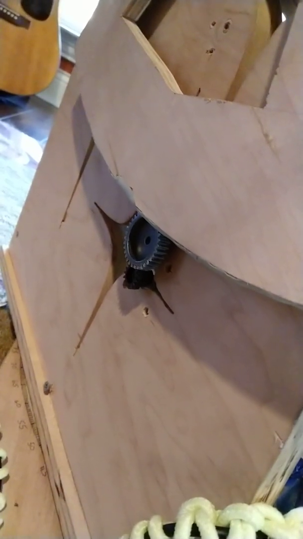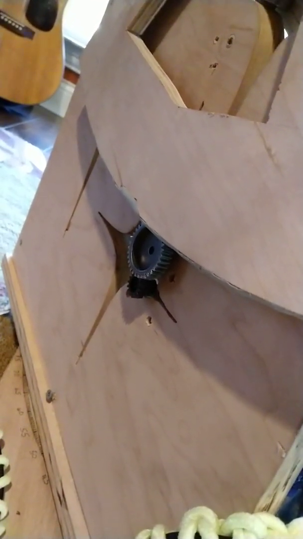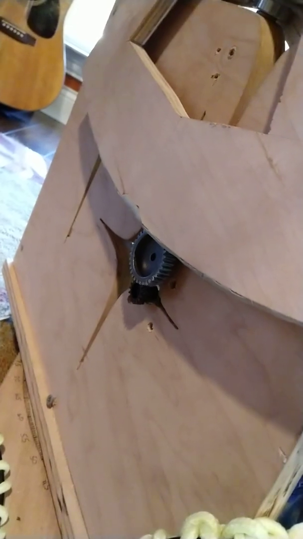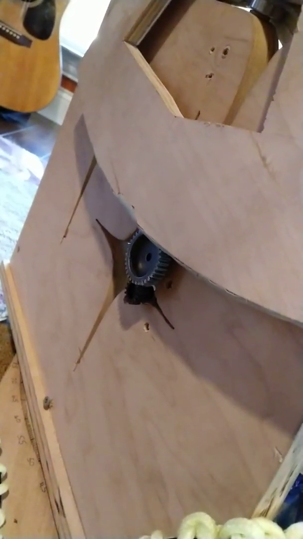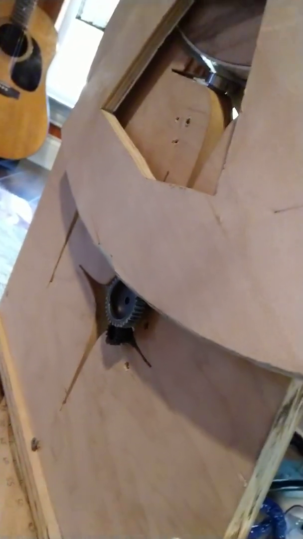But I don't want to keep switching out counterweights all the time. I'd rather it be able to handle a little bit of imbalance on its own. So I think that's about it.